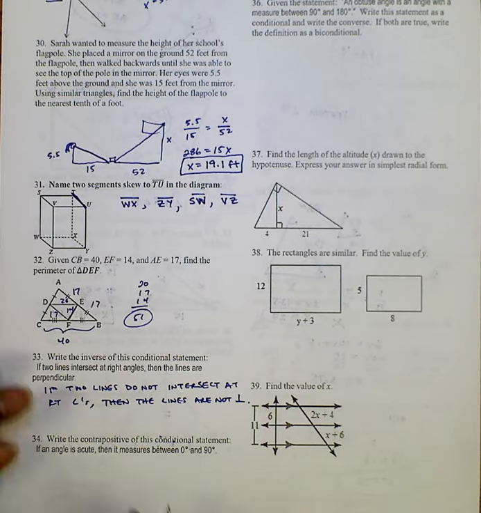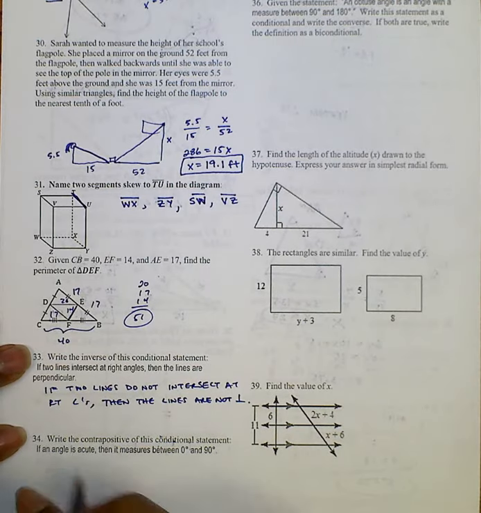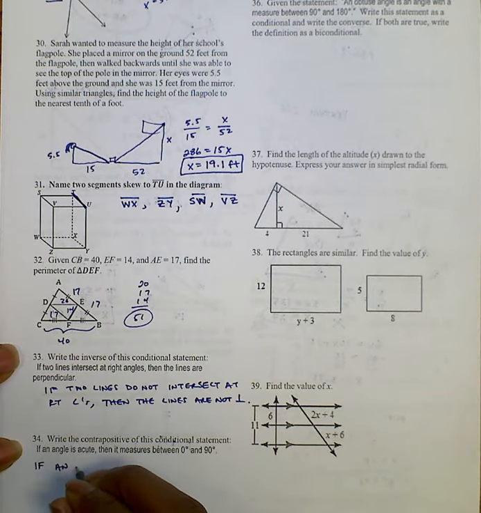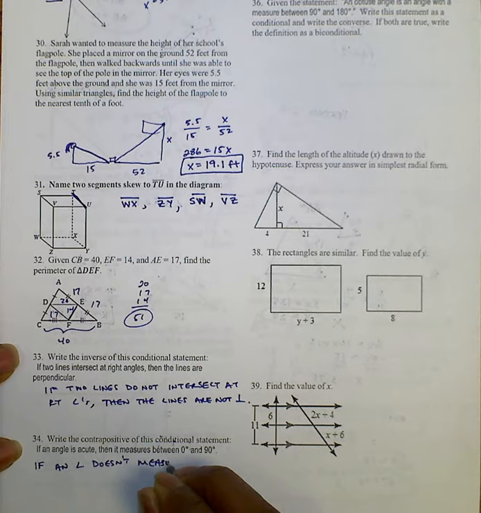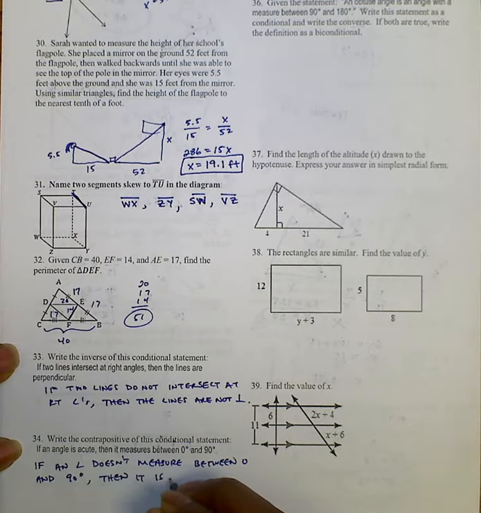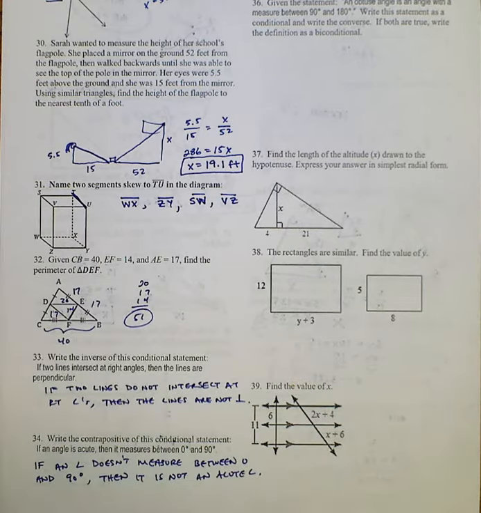Okay. So for the contrapositive, we flip the hypothesis and the conclusion and negate them both. So we say if an angle does not measure between 0 and 90 degrees, then it is not an acute angle.